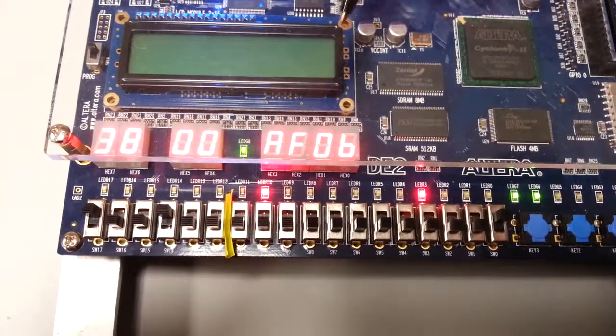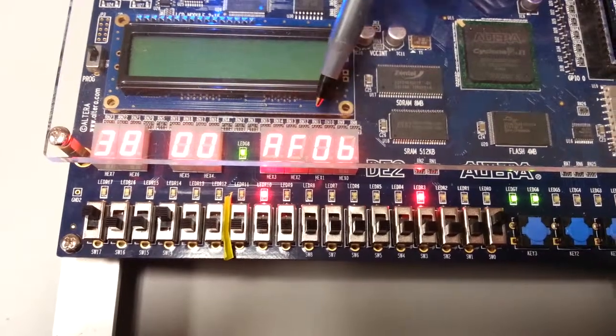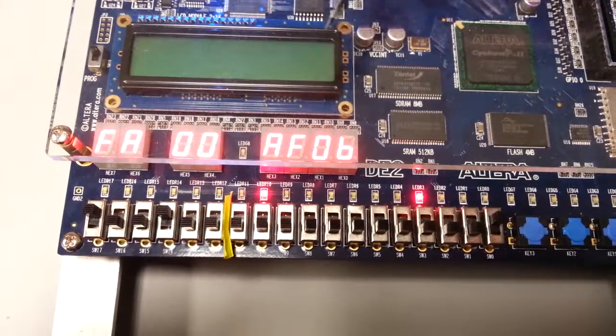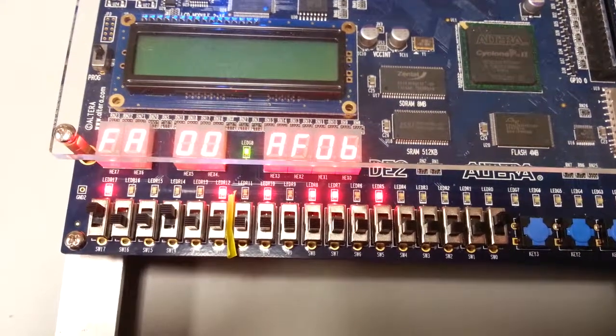Now we've added the value of R0, which was 10, to 9E to get AF, which is the upper byte result of the addition.